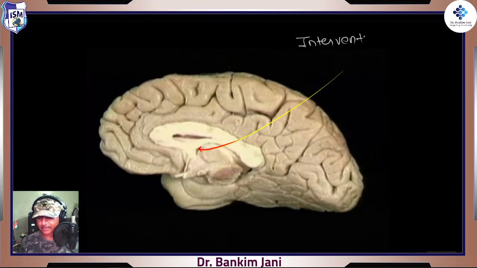As I said, we would like to see those foramina, right? So this foramen, this is this one, that foramen. That foramen is the interventricular foramen of Monro.